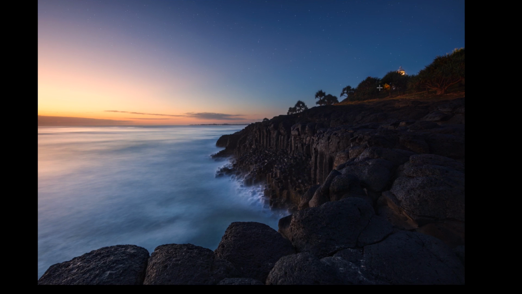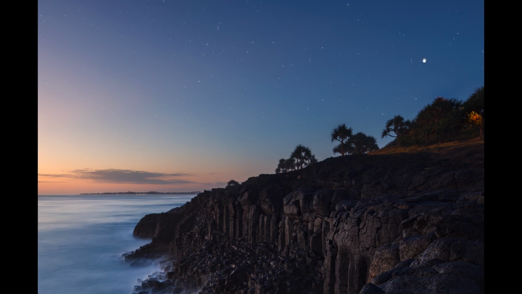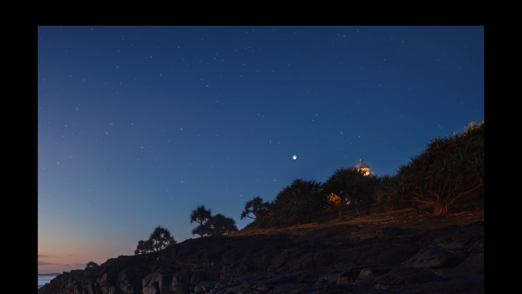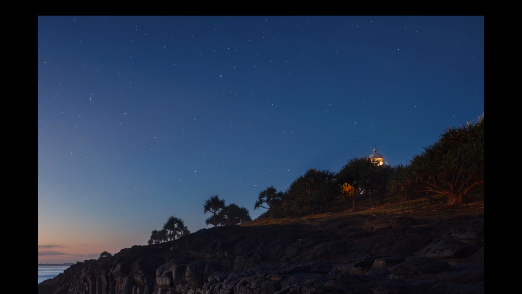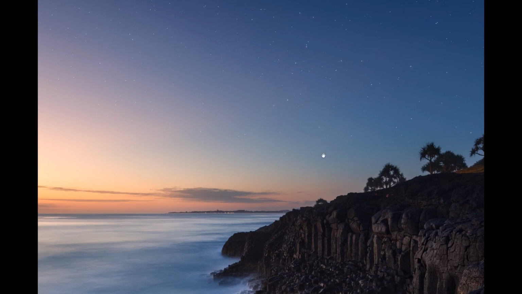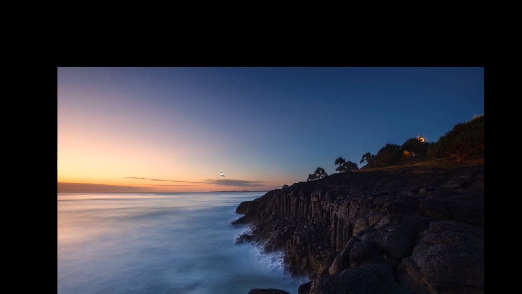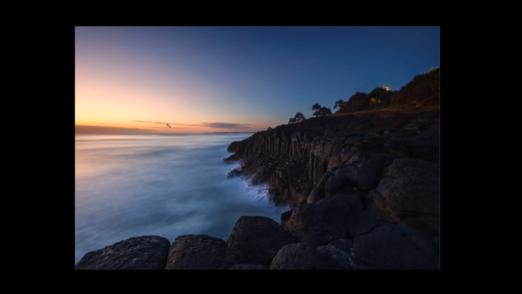The photo you see here was shot in New South Wales, Australia, at a place called Fingal Head. And I took this photo before sunrise, and if you look closely, you see that there are still lots of stars in the sky. We have a lighthouse, which is still lit. And on the other side, we have the glow of dawn.